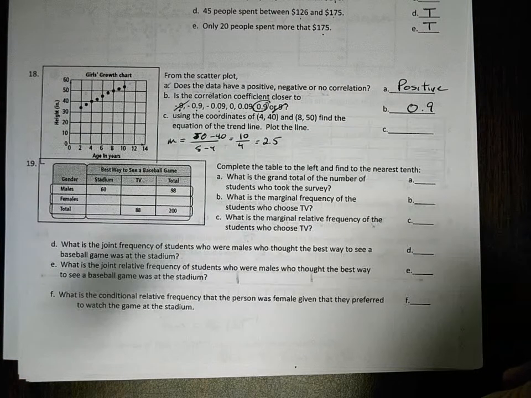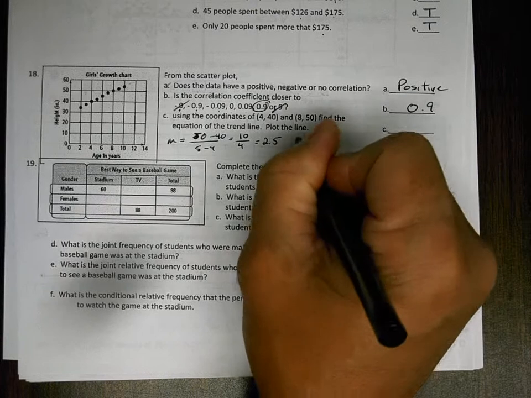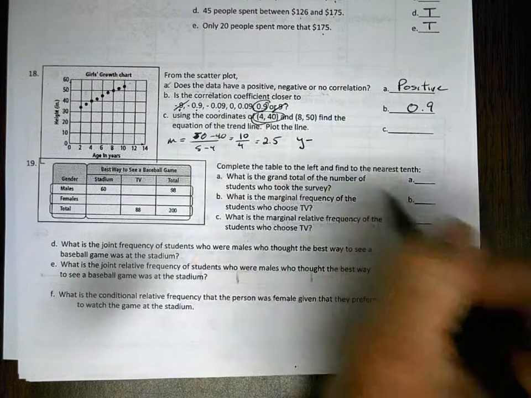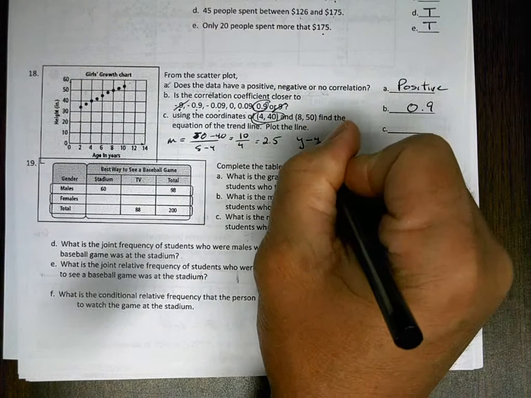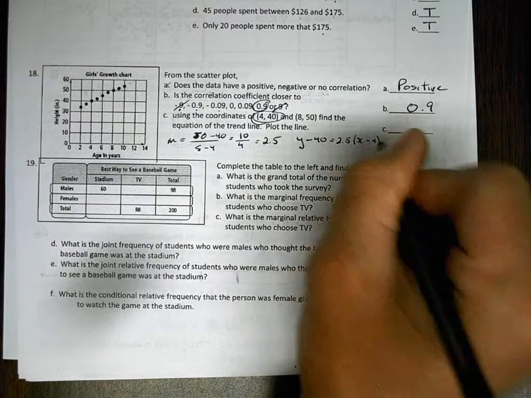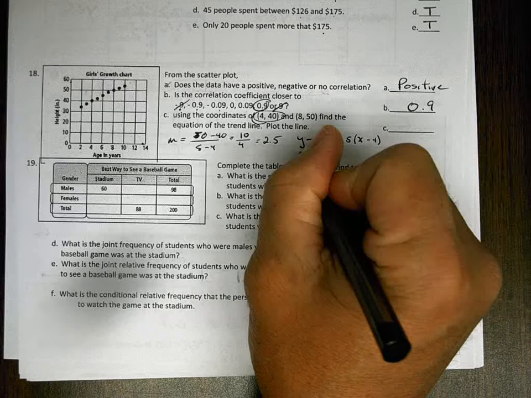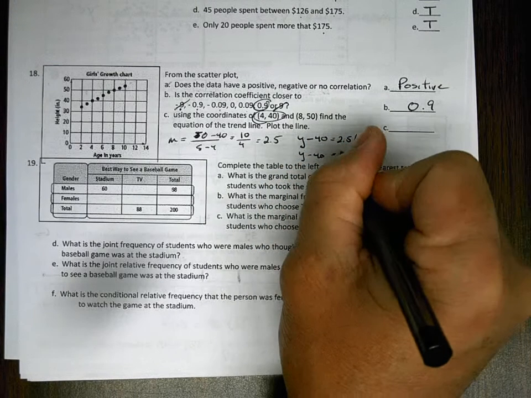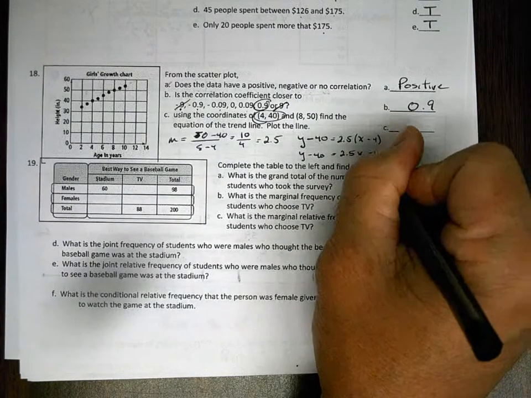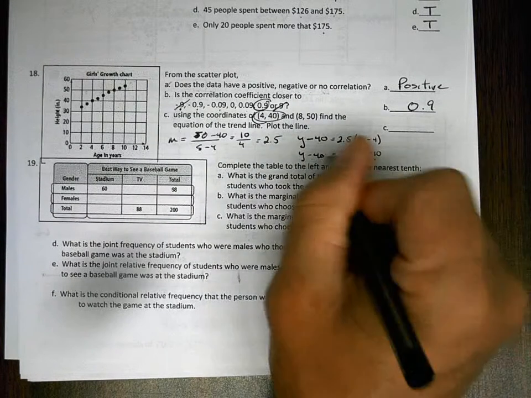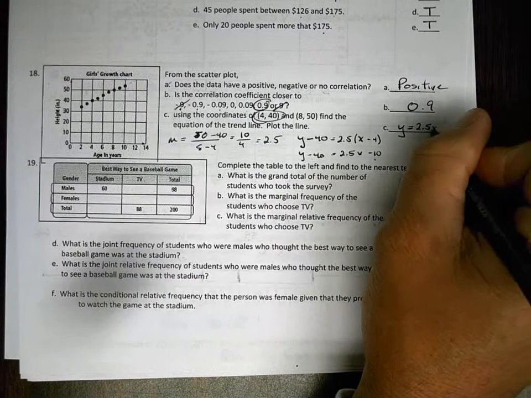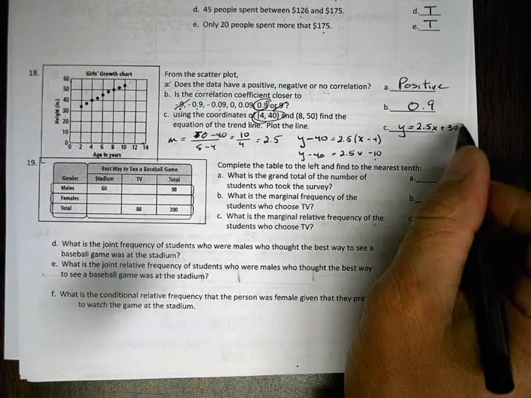That's our slope. Now, using point slope formula, we're going to say y minus, and we're just going to pick a point. So we'll go with (4, 40), and so we'll go y minus 40 equals 2.5 times x minus 4. Now to put it in slope-intercept form, y minus 40 equals 2.5x, and 2.5 times 4 is 10, so minus 10. And then we add 40 to both sides, and we end up with y equals 2.5x plus 30. And that is our line of best fit.